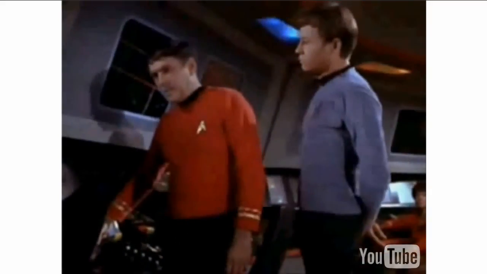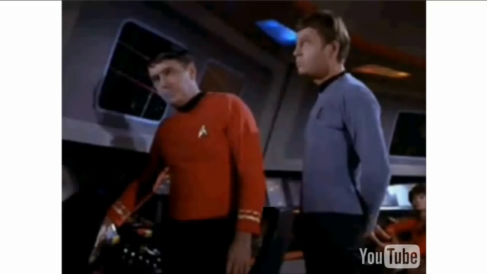Computer, last message received and recorded from Captain Kirk. Computer, this is Lieutenant Commander Data. Please access all Starfleet command orders to starships, starbases, and colonies for the last 6 months. Working.